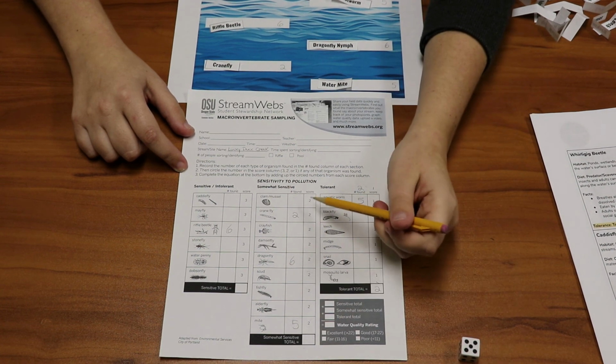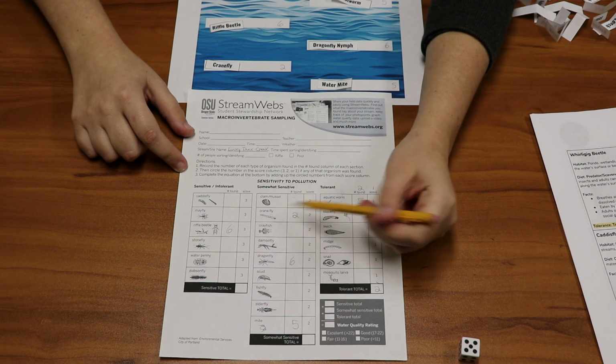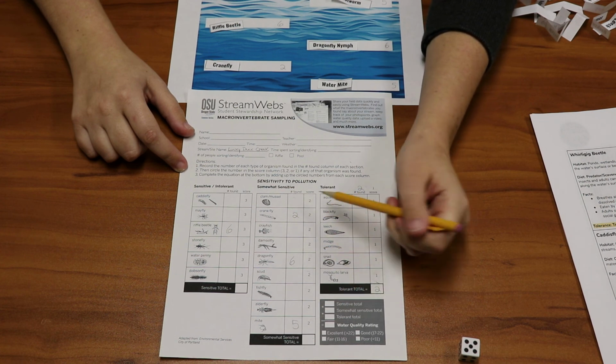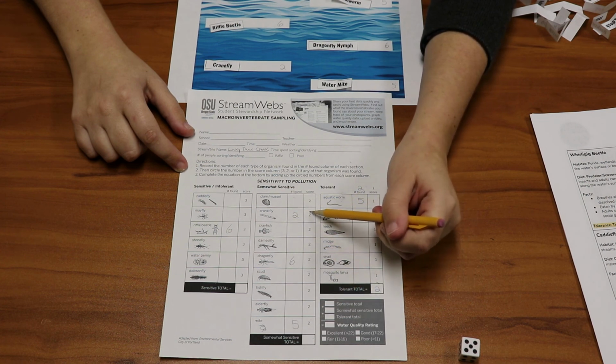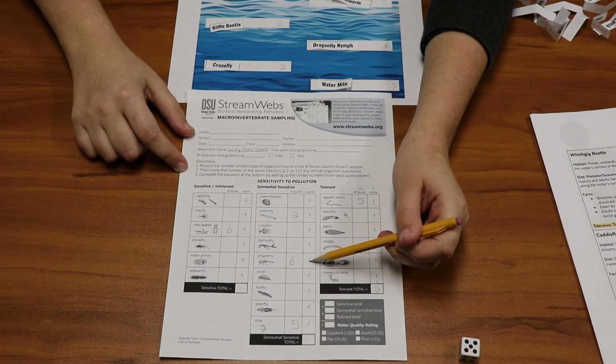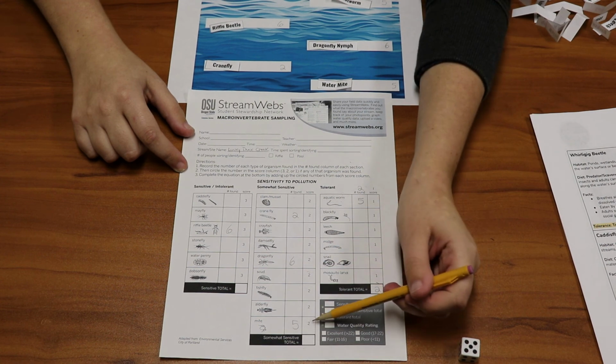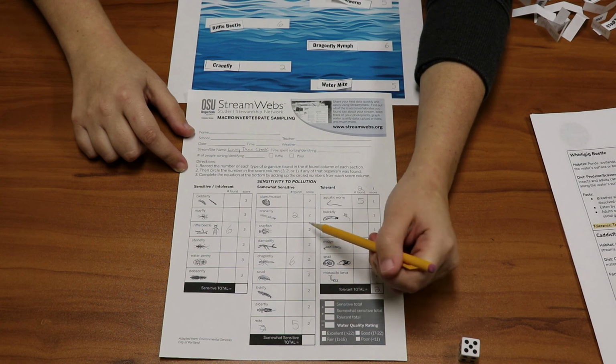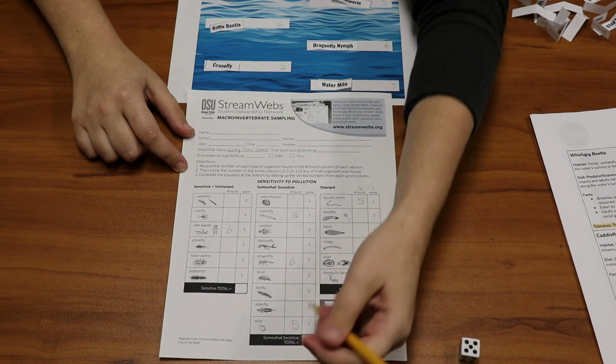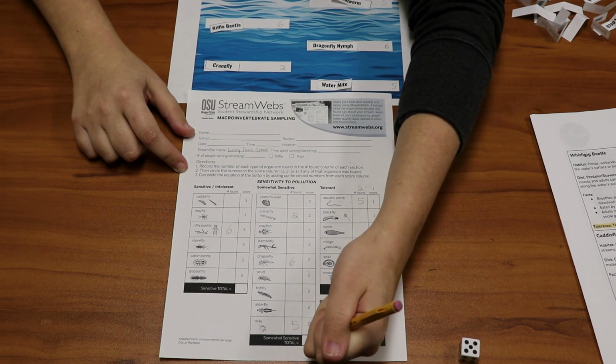And so to calculate the total here, again, we're going to look at how many species we caught. So we caught crane fly, which is worth 2 points, a dragonfly, which is worth 2 points, and a mite, which is worth 2 points. So adding those points up, we get a total of 6.